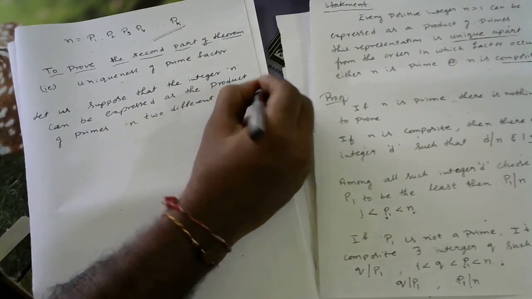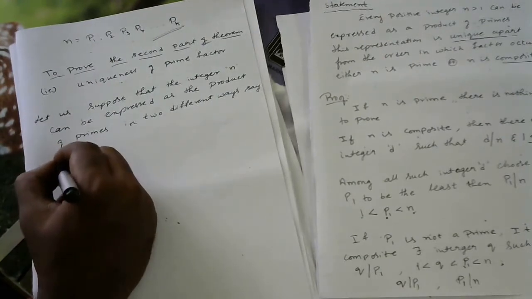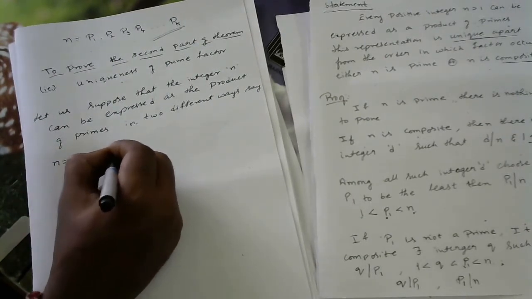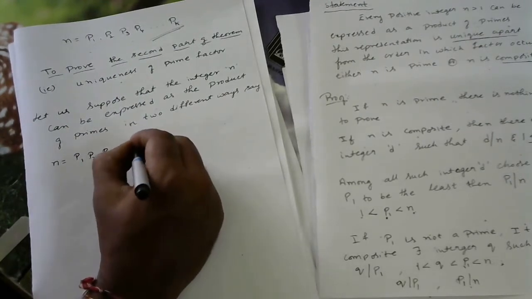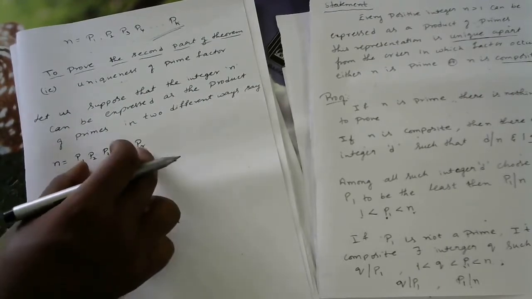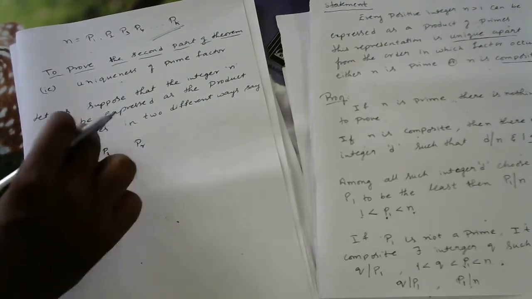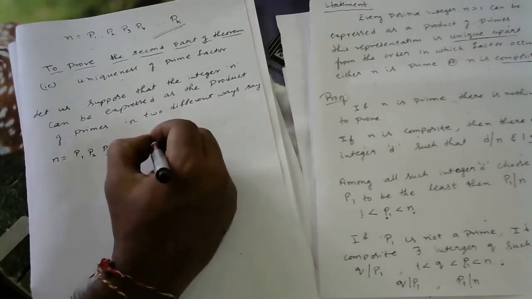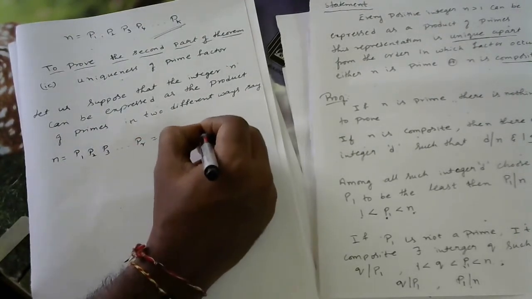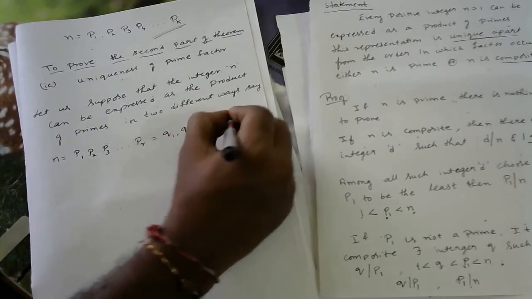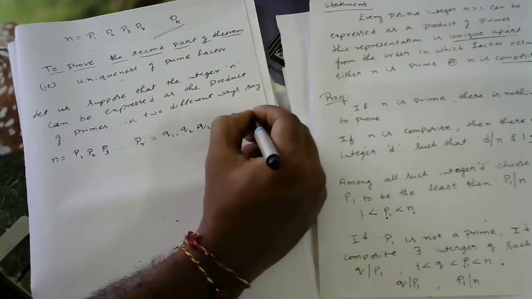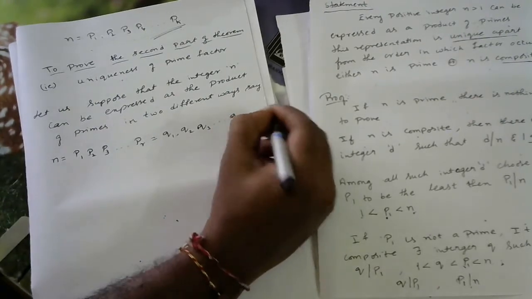Say here n equals p1, p2, p3, and so on up to pr. I take this one as one way, product of primes, equals another one, q1, q2, q3, and so on up to q suffix s. So this implies that r is less than or equal to s.